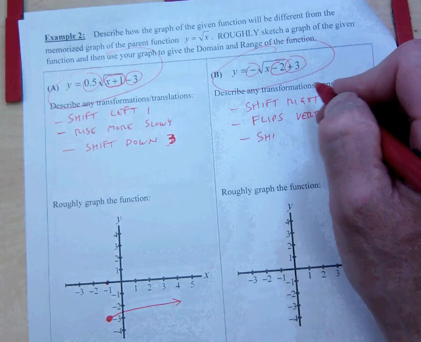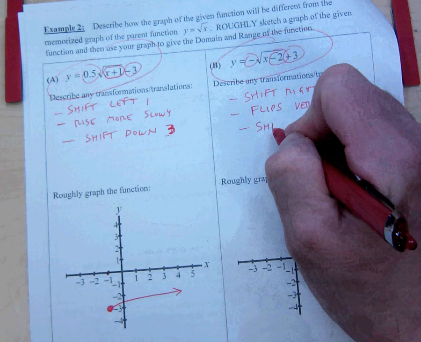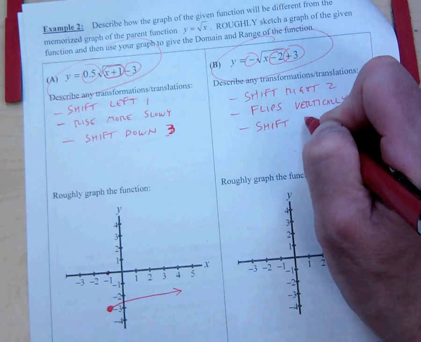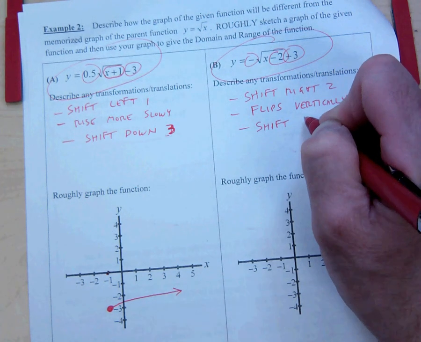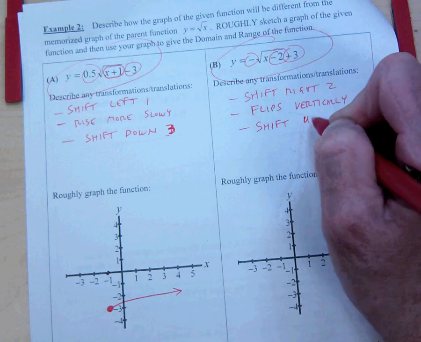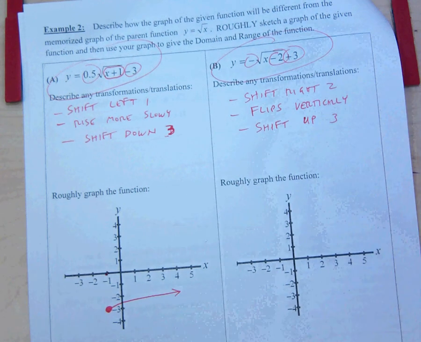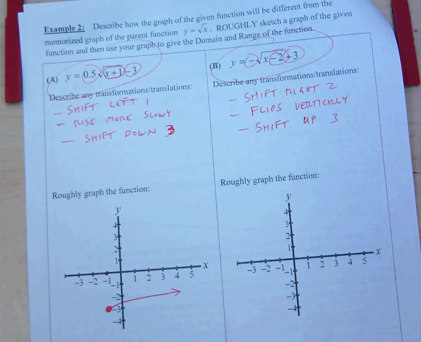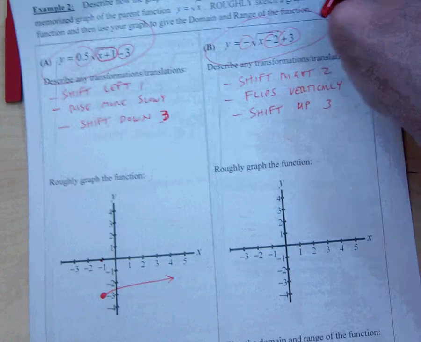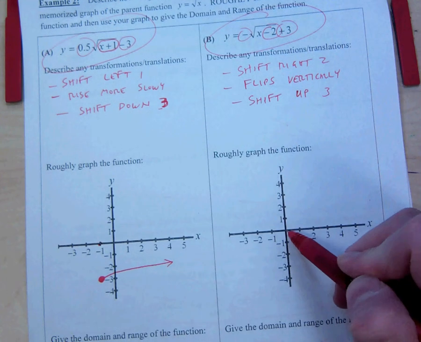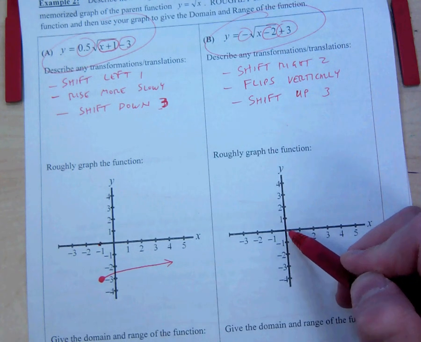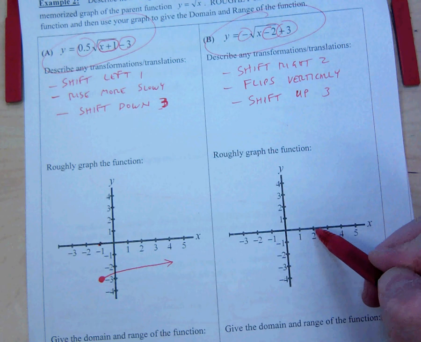By the way, it shifted right 2. What's the plus 3 on the outside do? It shifts everything what? Up 3. Okay, are you ready? The graph of a square root function normally starts at 0, 0. But we're going to change that, right? Because the new graph has to be shifted 2 units to the right. So move your pen over to there. It's got to be flipped vertically, which we'll worry about in a minute. And you got to shift it up 3. Yes?